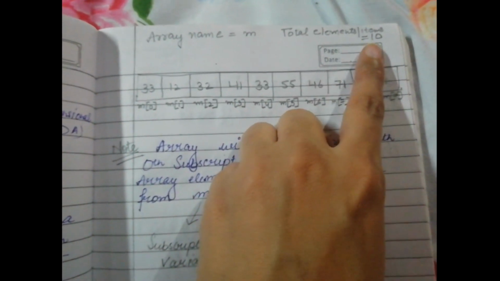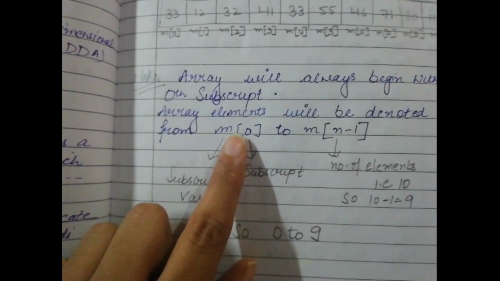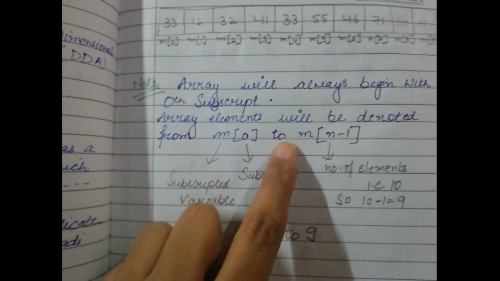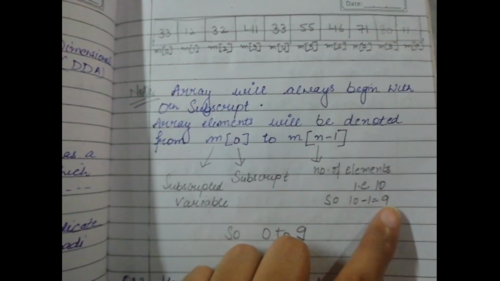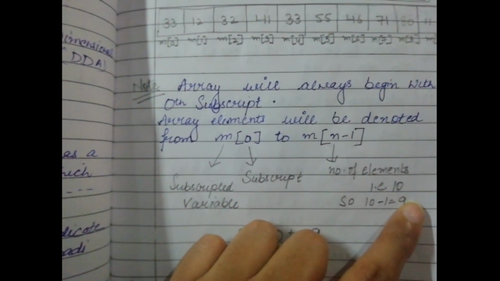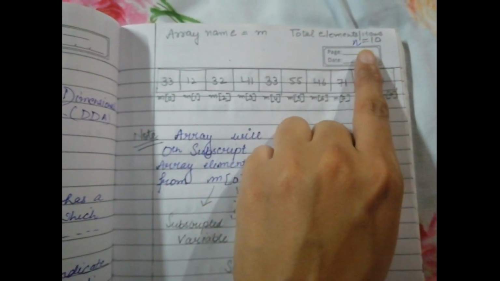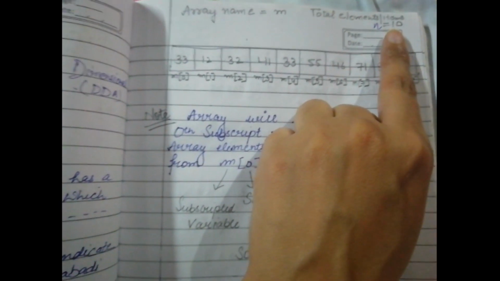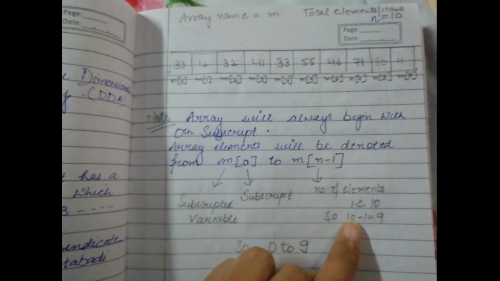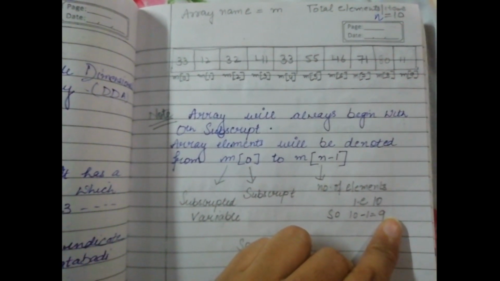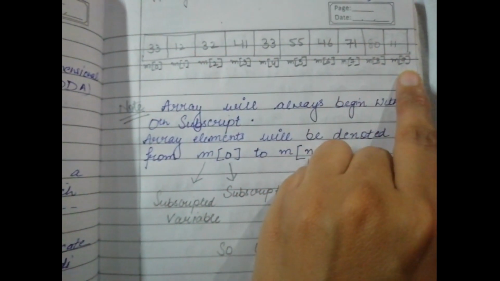So here we have n value as 10. So it starts from M0 to Mn-1. What is the value of n here? 10. 10 minus 1 equals 9. So it goes from 0 to 9. Suppose we have 20 numbers instead, then what would be the range? 20 minus 1 equals 19. Then our array starts from index M0 to M19.